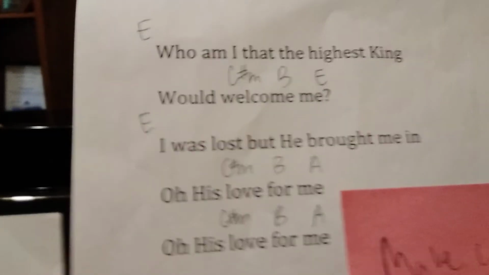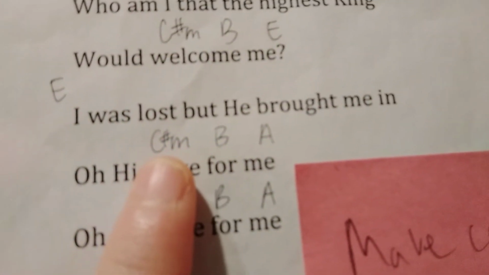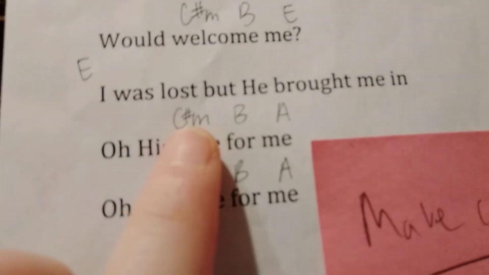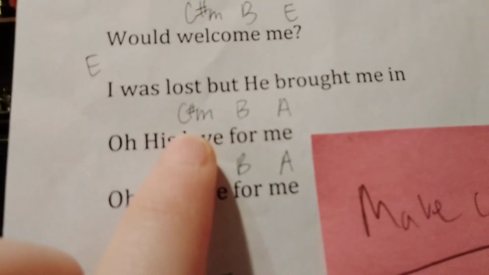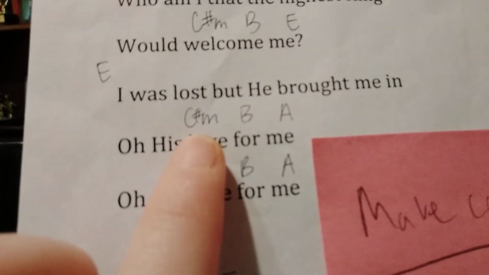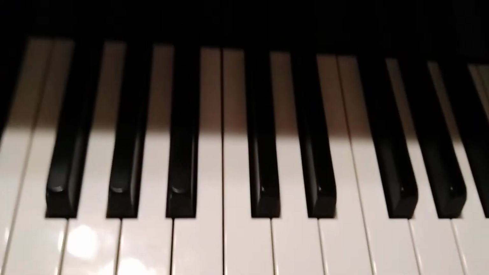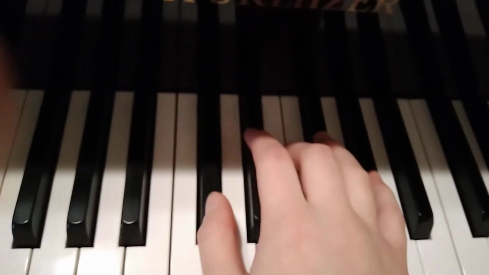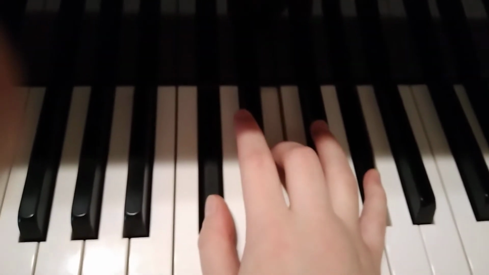Sometimes it says like C sharp here. Just remember that the hashtag looking thing is what a sharp is. So C sharp minor, you would just play C sharp minor here, or any other inversion you want. Yeah.